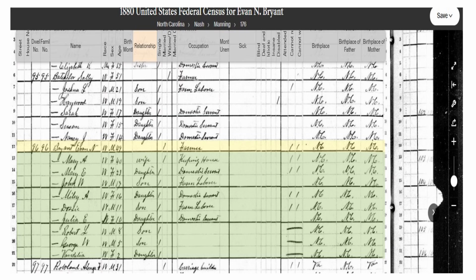Now, if you saw the icon that looked like a little sheet of paper on the left-hand side of the previous screen, that is showing you an image of the original document. I clicked on it. It opened up and showed me the original census, not where somebody had read it and typed it in to make it easier to read. This is a picture of the actual document. I have zoomed in on the part of the page that concerns us, not the whole page, so we can read it. You can see here it's Evan Bryant, Mary A, Mary E, John, Miley. It's got all the information, and then you can scroll on down.